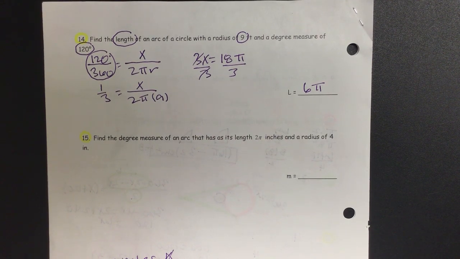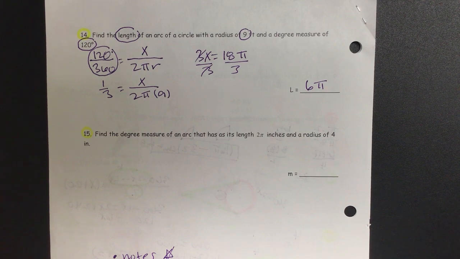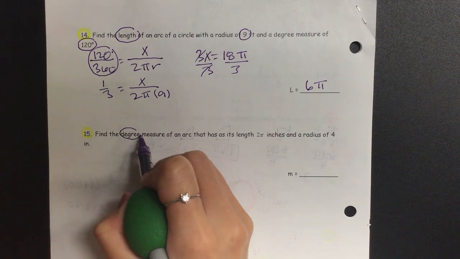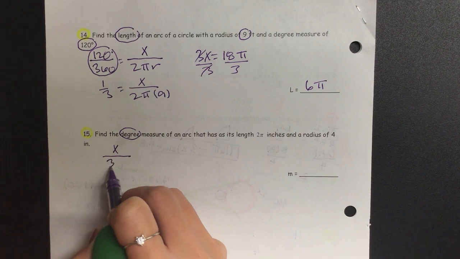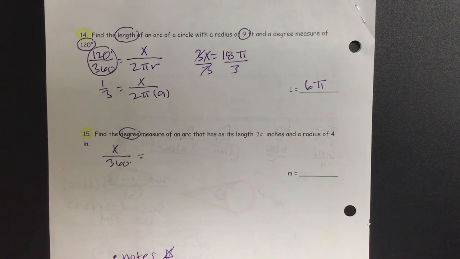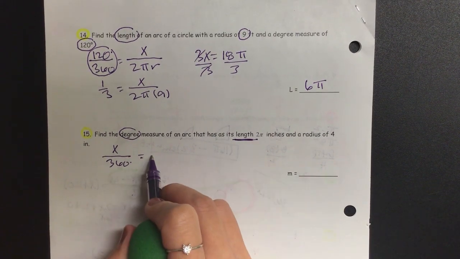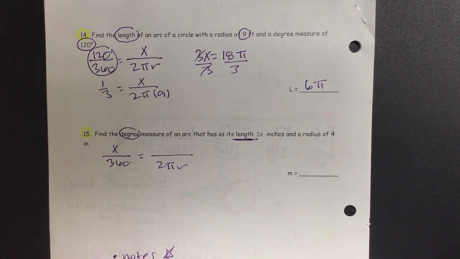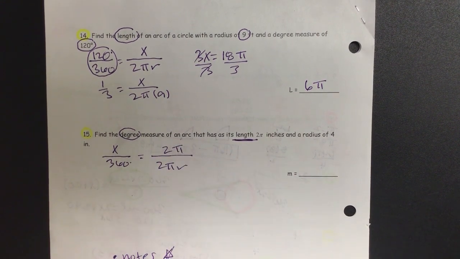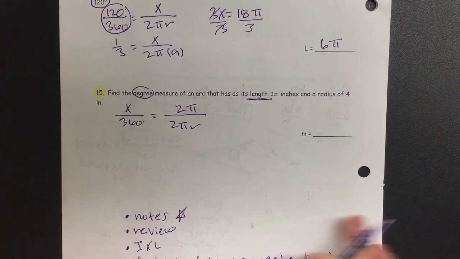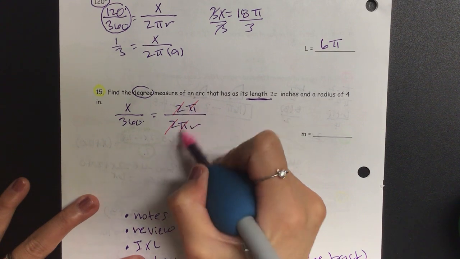Okay, for number 15. Jaden, let's read. Find the degree measure of an arc that has as its length 2 pi inches and a radius of 4 inches. So they're asking us the degree, so that's going to be x over 360. And again, we're looking at the length. So we have 2 pi r. The arc length is 2 pi. Okay, what is unique about the right side that I can do? Cancel out. I can cross out the 2 and the x.